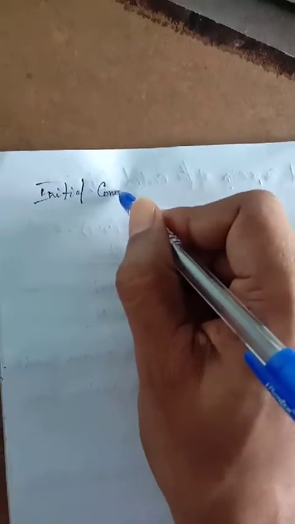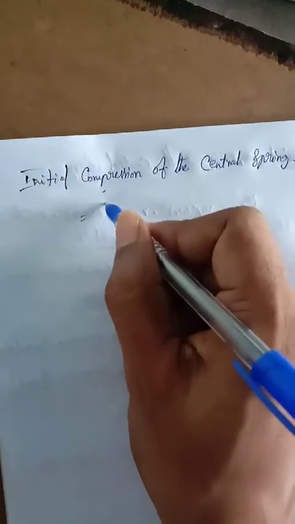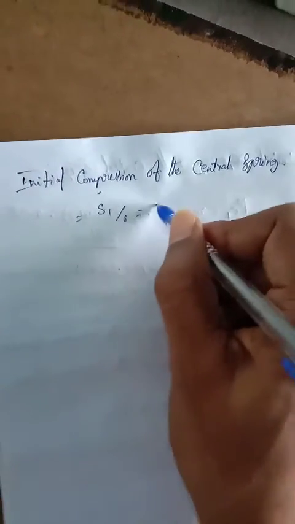So now here we are going to find the initial compression of the central spring. That is equal to S1 divided by S. So 562 divided by 9.2, that is equal to 61 mm is the answer.